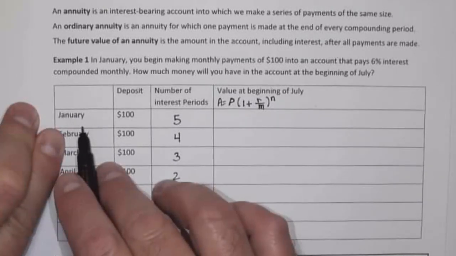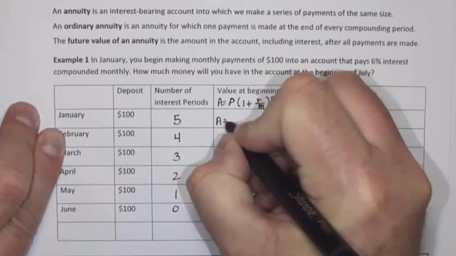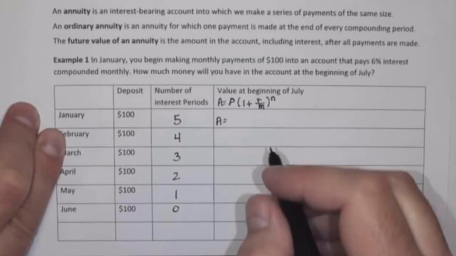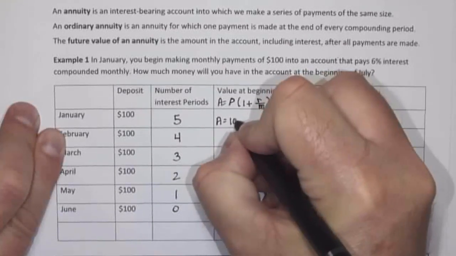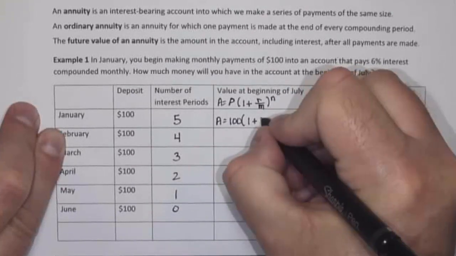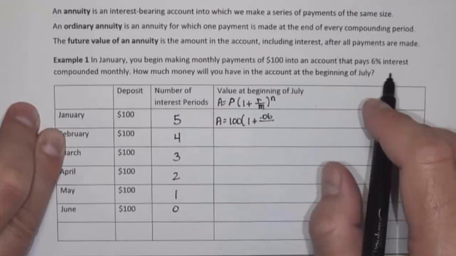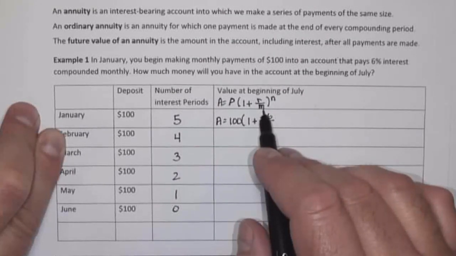So for this money that we put in January, the future value at the start of July is going to equal that $100 times 1 plus the interest rate, which is 6%, so 0.06, divided by m, which is the number of times we compound per year.